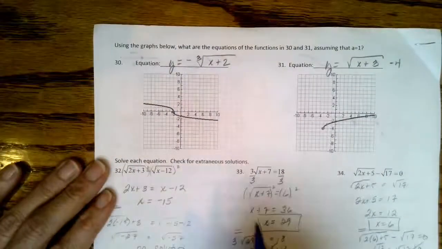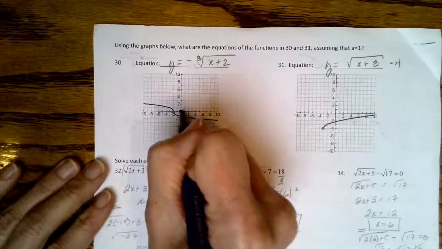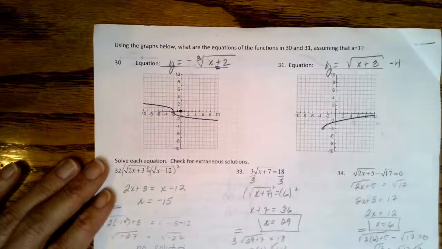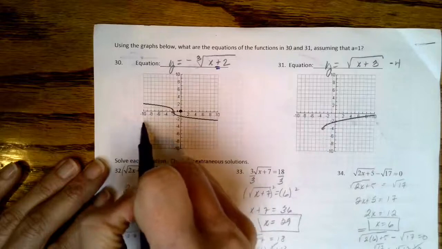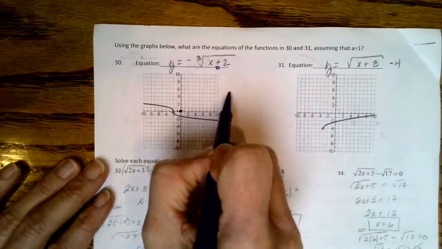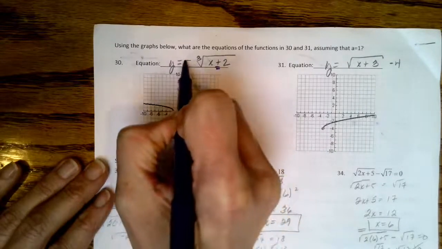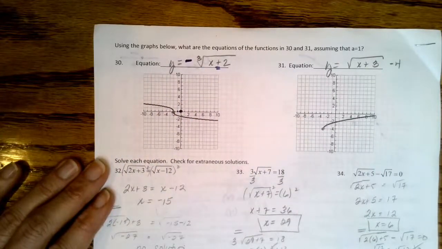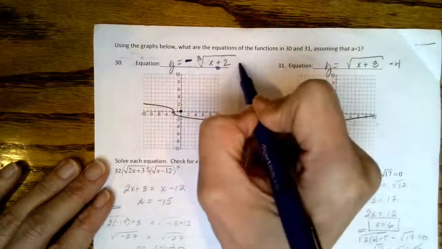My center point, instead of being at 0, 0, is to the left 2, so I'm going to make that a plus. Instead of my graph going from negative and increasing, it's decreasing, so that means it's a reflection. And it stays on the x-axis, so there's no vertical shift.